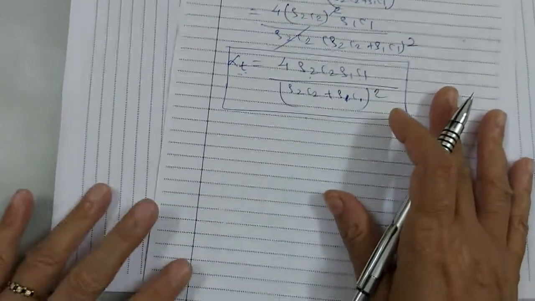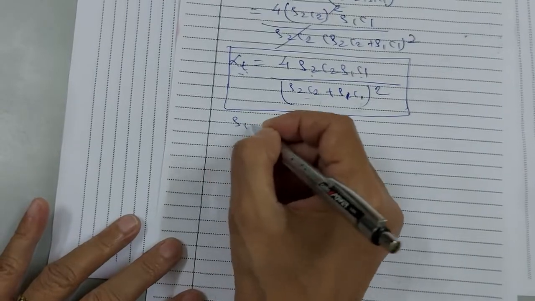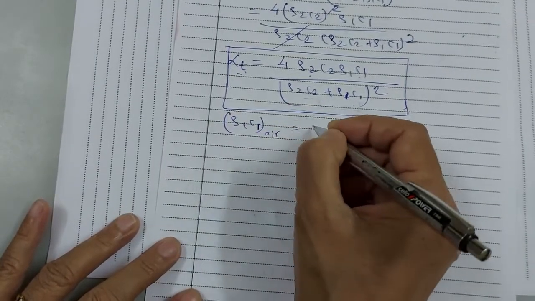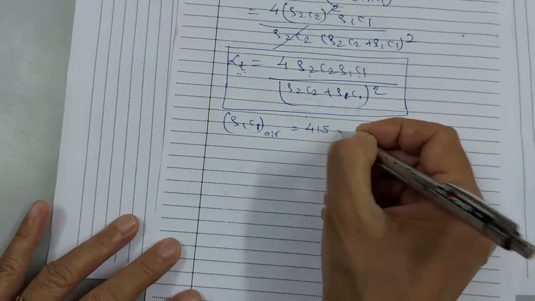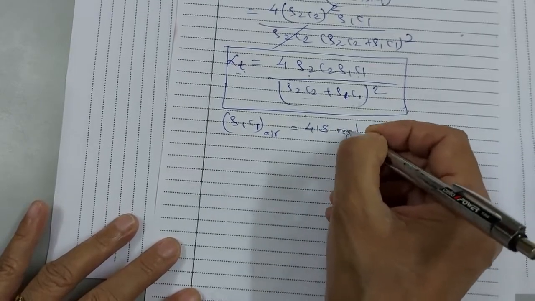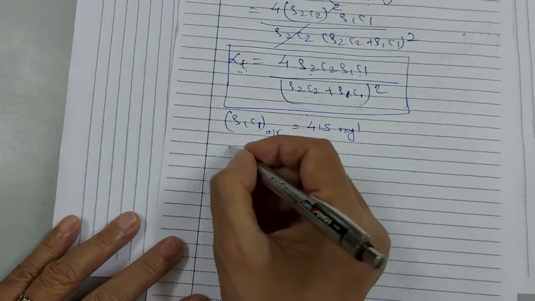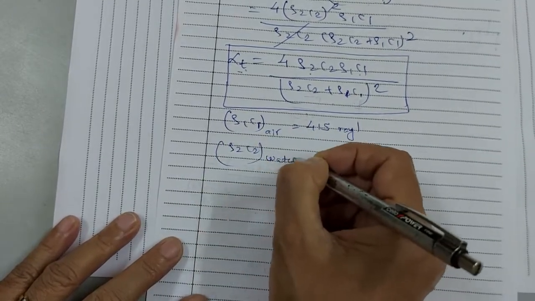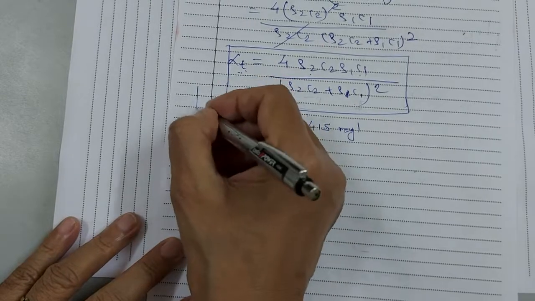Now suppose we know the value of rho 1 C1 for air. I told you, it is 415 Rayl. Similarly, what is the value of rho 2 C2 for water?